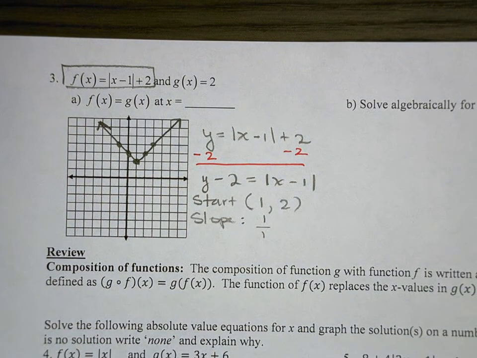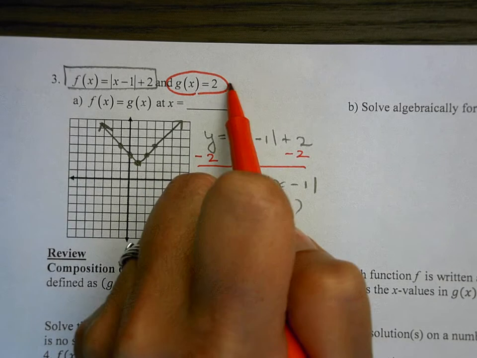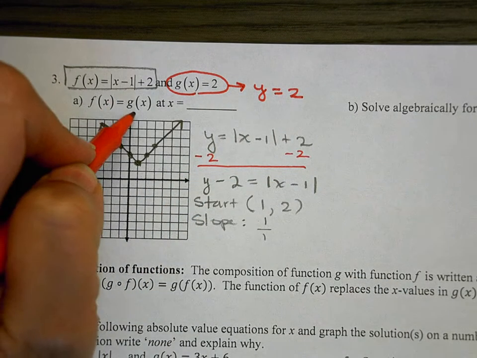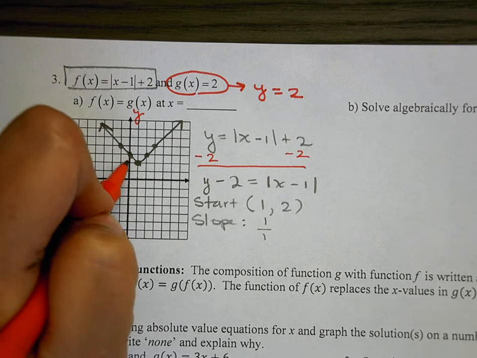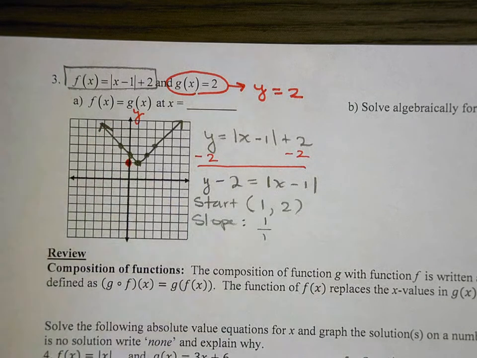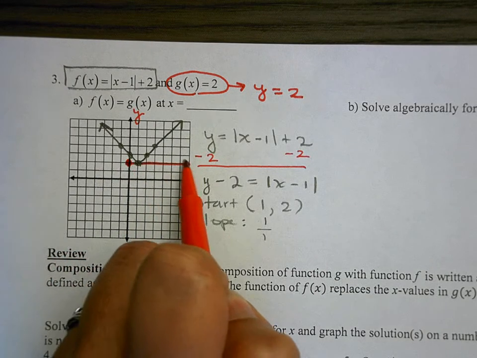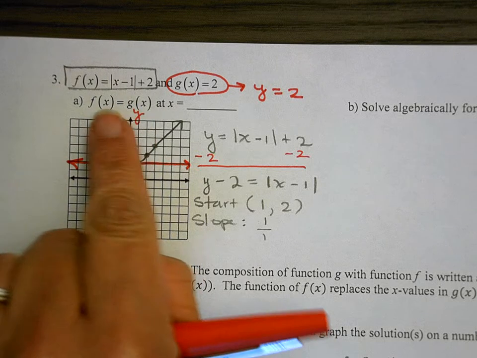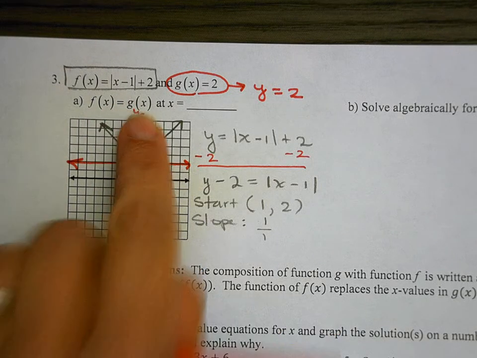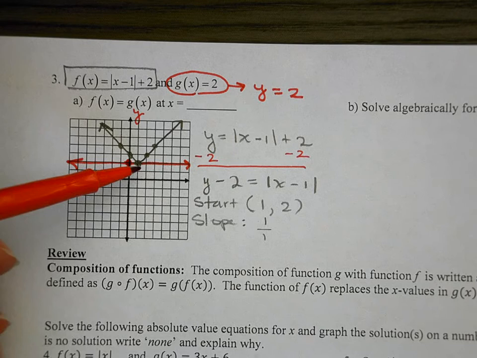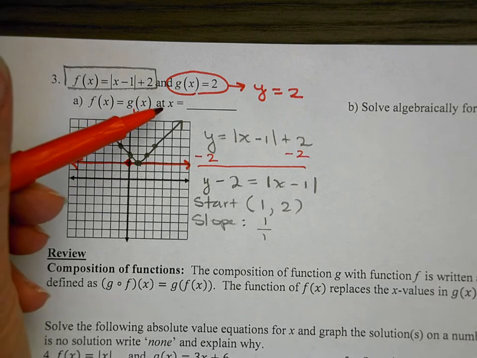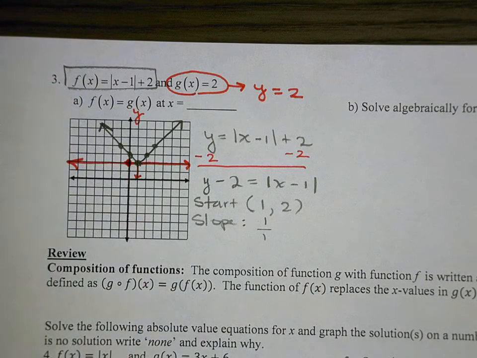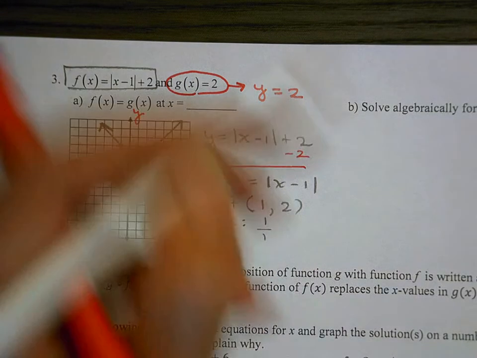And then let's go ahead and graph g of x. So g of x is the same as y also, so I'll write that out as y equals 2. So this is my y-axis, so I'm going to go along my y-axis to where it's equal to 2. And then I'm going to do a horizontal line that passes through the y-axis at 2. And then when I ask where does f equal g graphically, that means where they intersect. So where do these two graphs intersect? They intersect at that vertex. But I only want to know the x value, right? I only want to know the x value. And so that would be right here at x is equal to 1. So then they intersect when x is equal to 1. Okay.